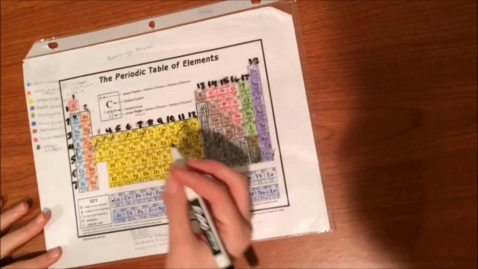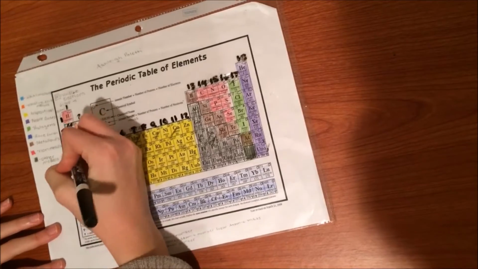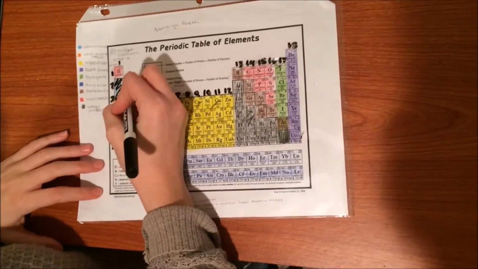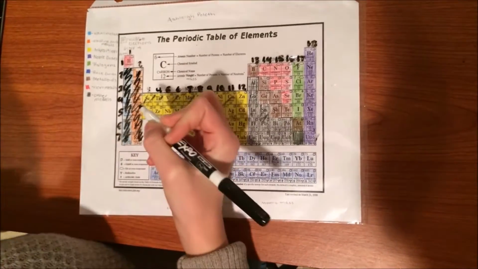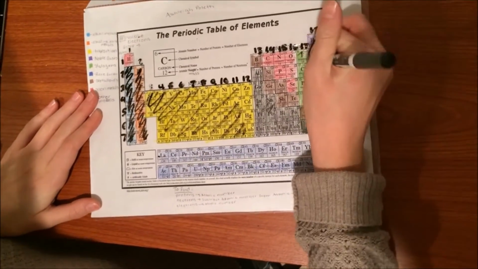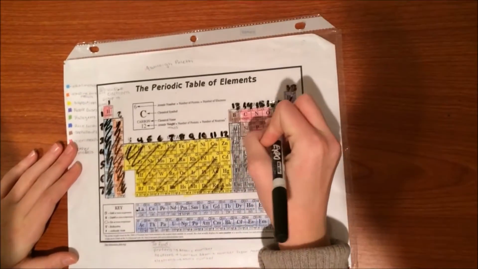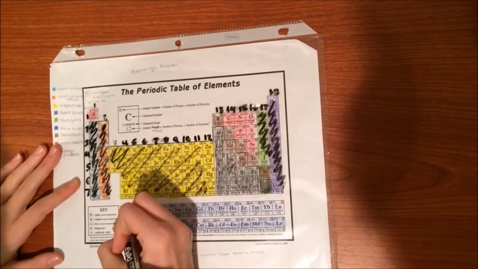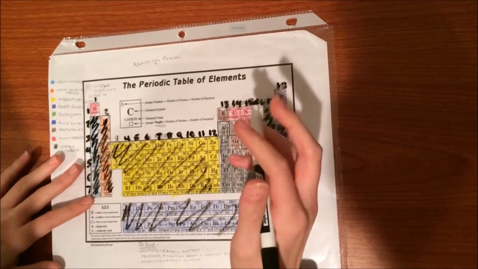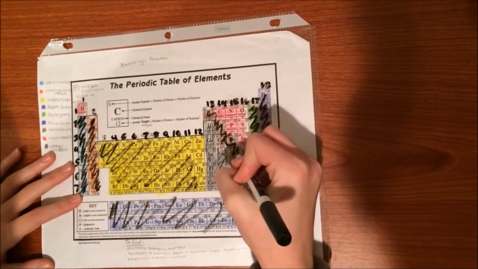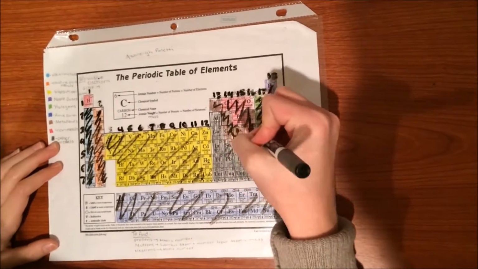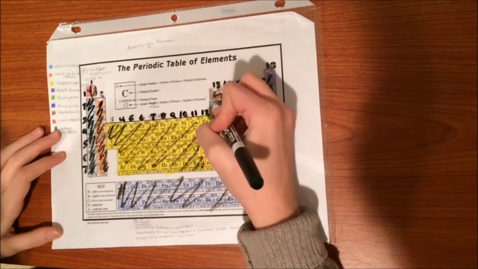The periodic table is made up of different categories, 9 to be exact. The categories are alkali metals, which are blue, alkaline earth metals, which are orange, transition metals, which are yellow, noble gases, which are purple, halogens, which are green, rare earth metals, which are dark blue, metalloids, which are brown, nonmetals, which are red, and other metals, which are black.